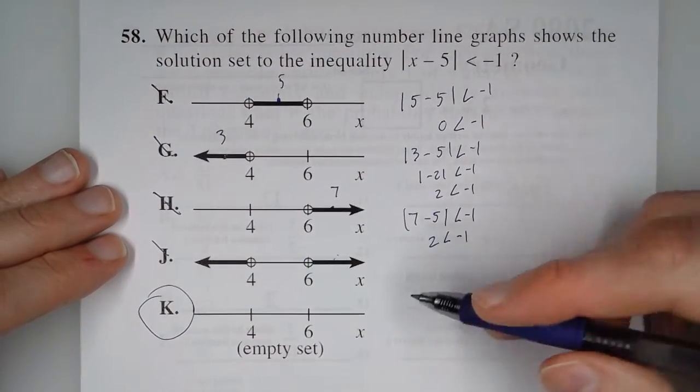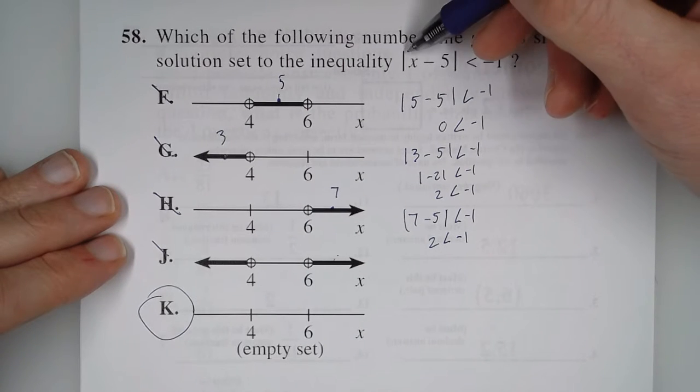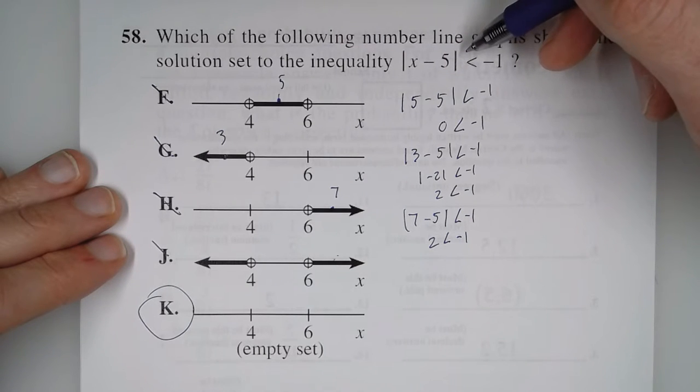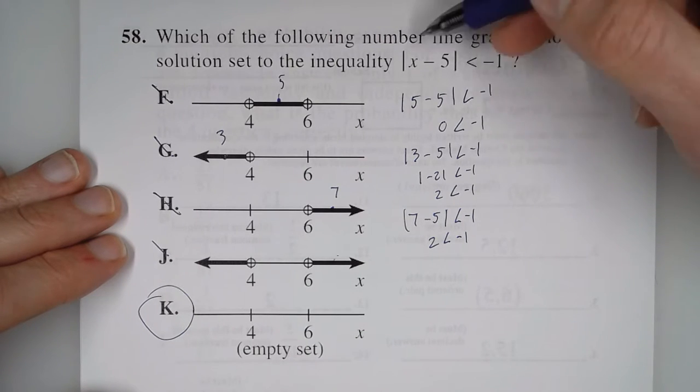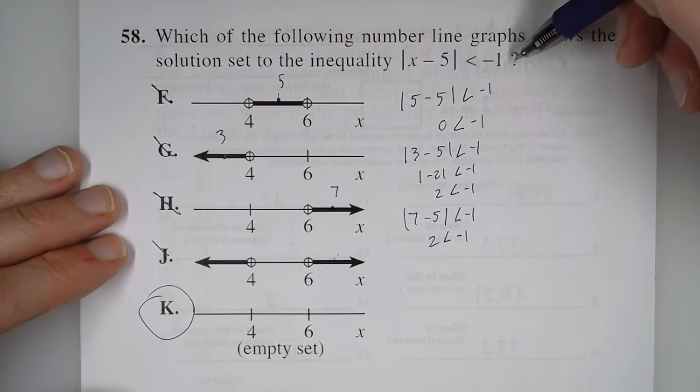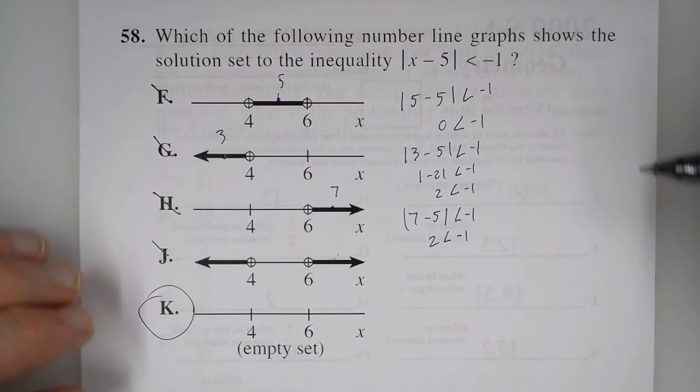And the reason why K works is if you look at it, you're taking the absolute value of something and saying that it's less than negative 1. Well, absolute value only gives you positive answers, or 0. And so by definition, this can't work, because absolute value will never ever give you a number less than negative 1. So nothing you plug in will ever work for this problem.